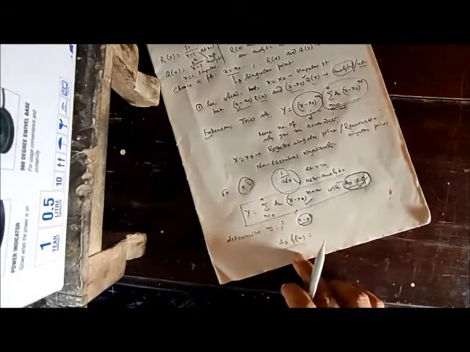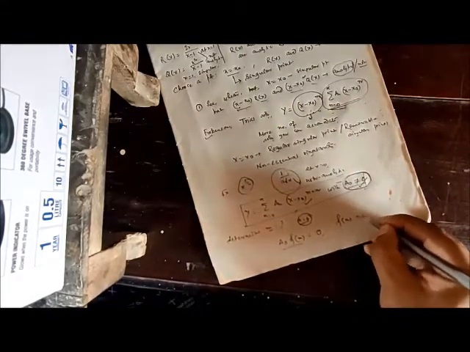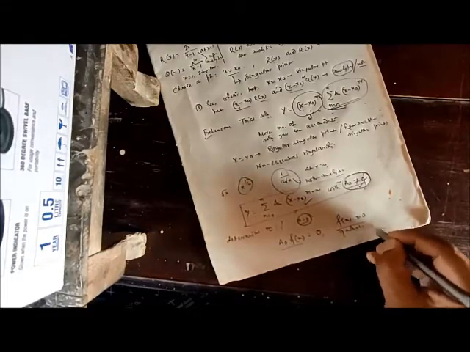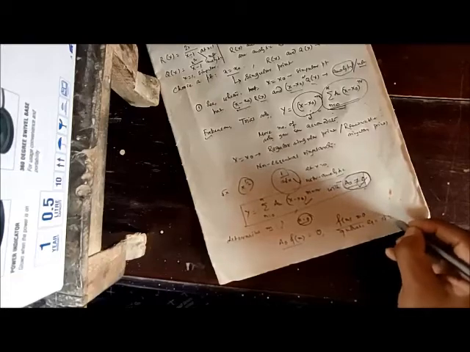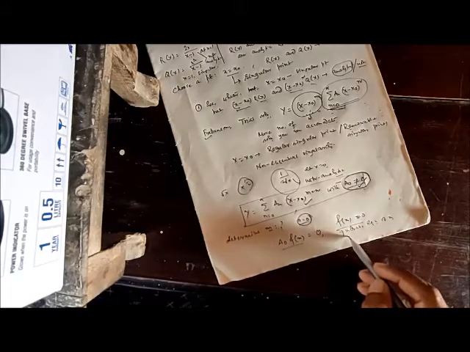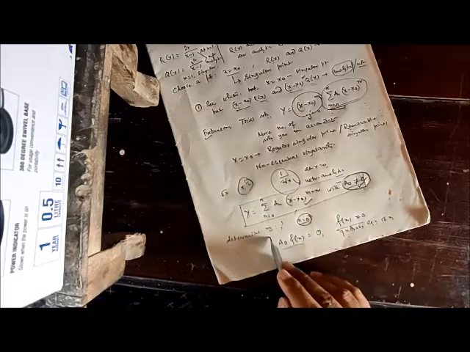And for the Frobenius method, I am choosing a0 not equal to 0, so f(m) will be 0. This is nothing but a quadratic equation of m, as there exists a second order term. So by solving this quadratic equation, you can get different values of m.